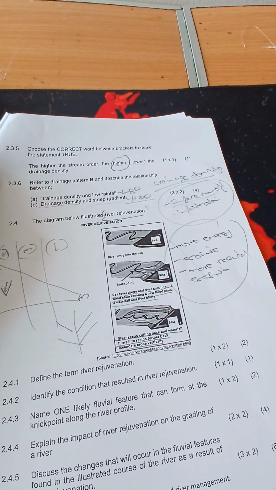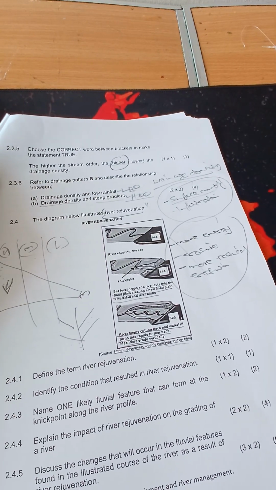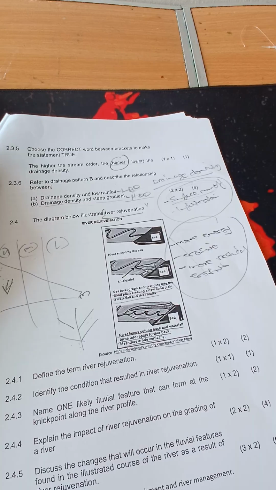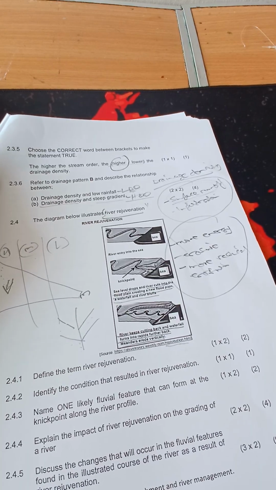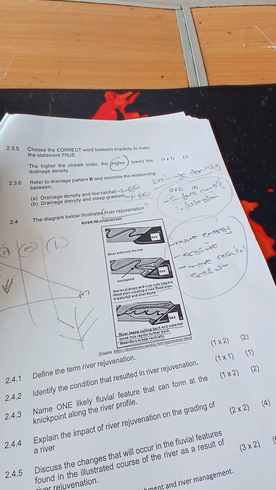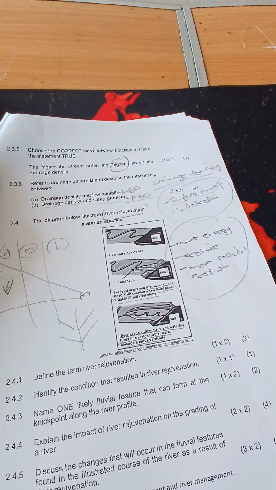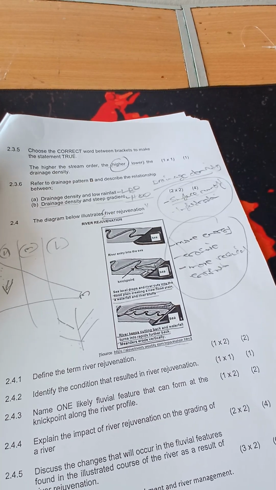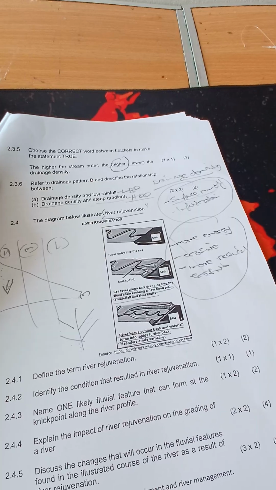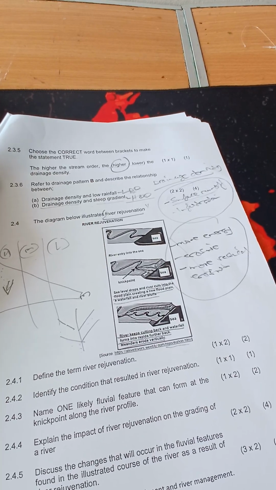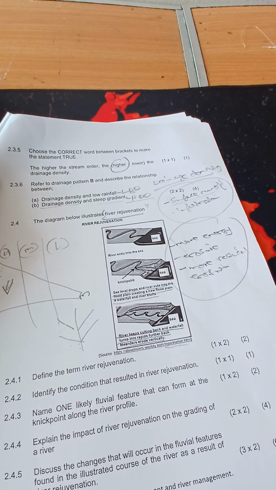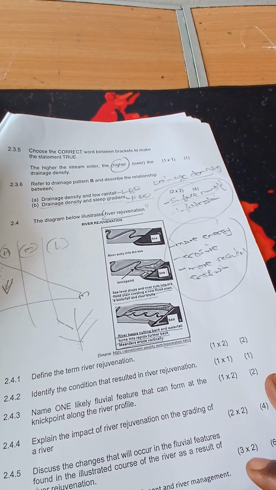Define the term river rejuvenation. When a river is eroding the landscape downwards in response to the lowering and change of its base level, river rejuvenation is a process where rivers actively erode downward. This is when a river becomes more energetic and starts to erode downwards, with more vertical erosion taking place. That's what river rejuvenation is all about.